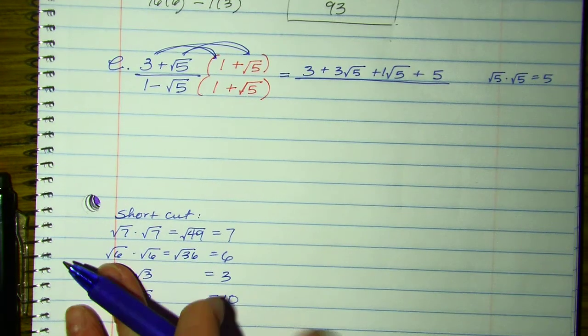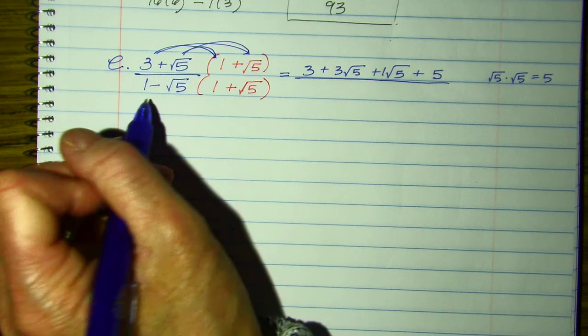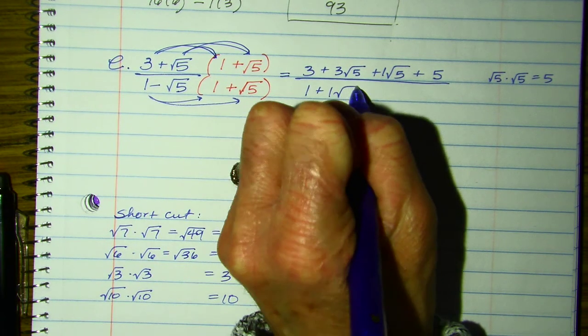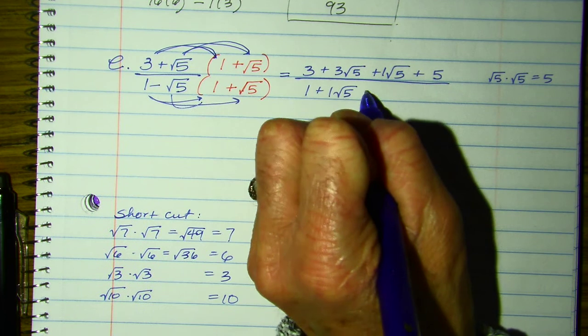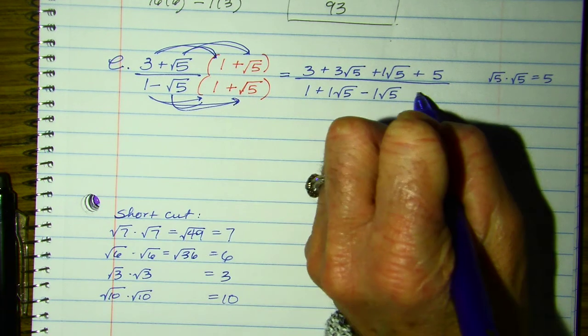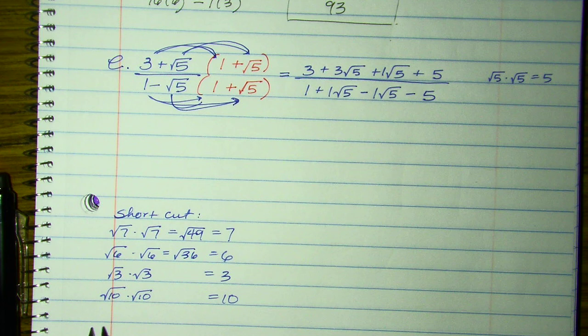Okay? So the bottom, I have 1 times 1, 1 times root 5, negative 5 times 1, so negative 1 root 5. Negative root 5 times positive root 5 is negative 5. Now don't go crossing anything out. Let's just combine like terms.